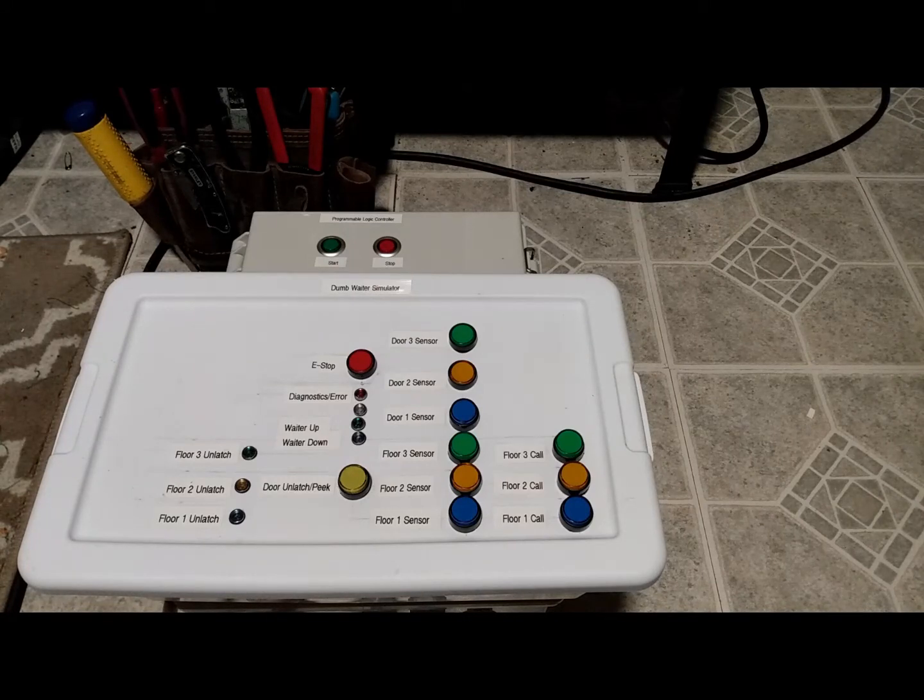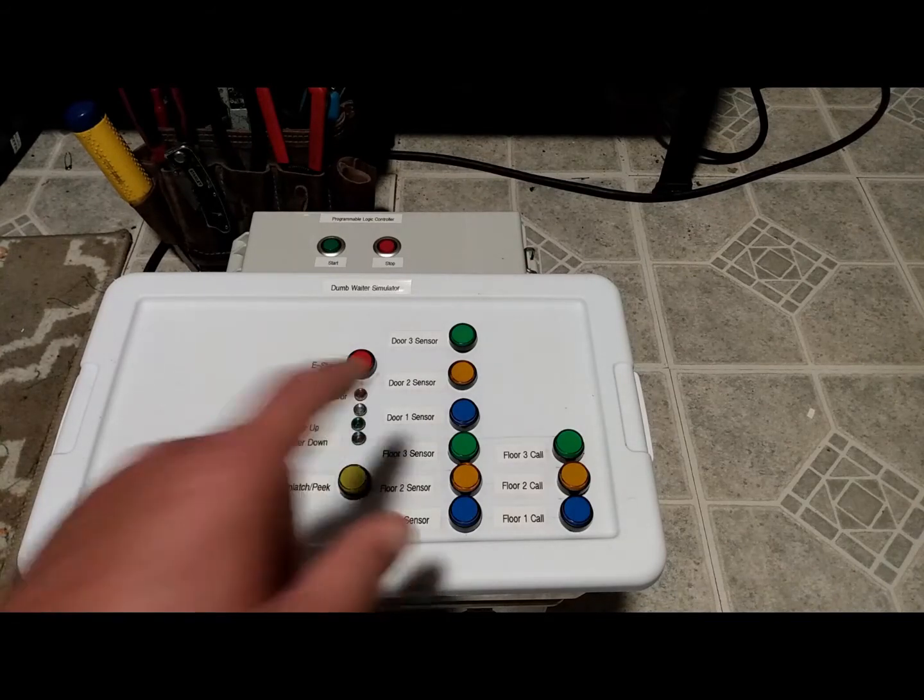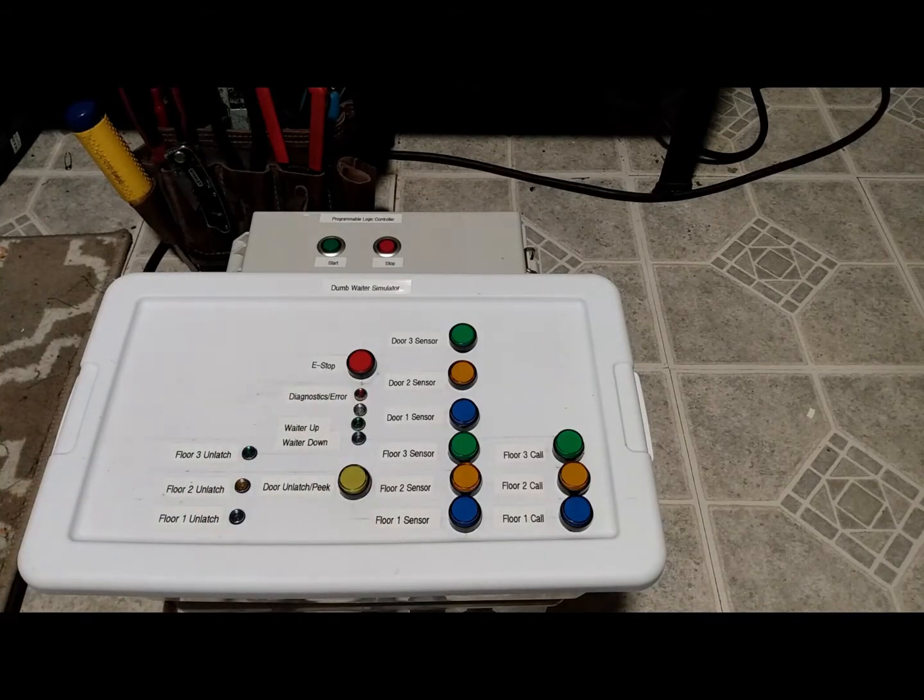There is also a waiter up and waiter down indicator on the simulator, which are not needed on the individual control panels in the house.